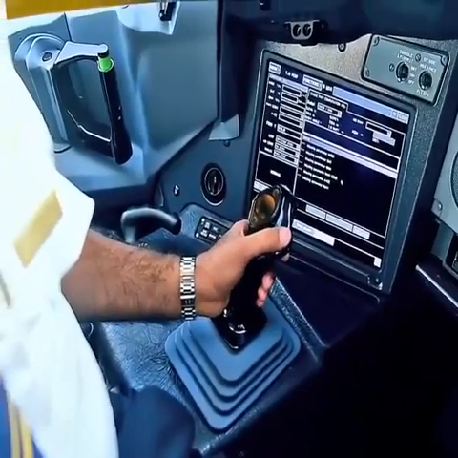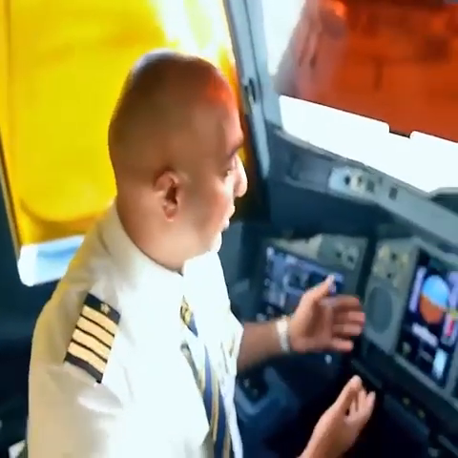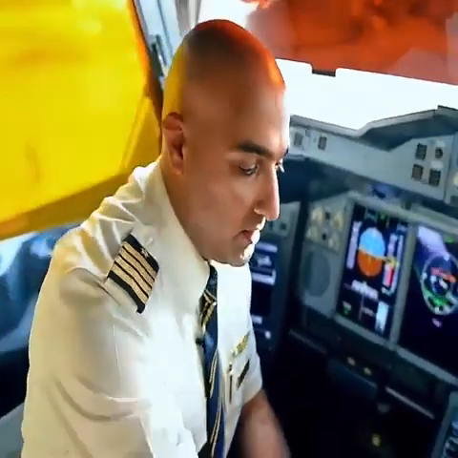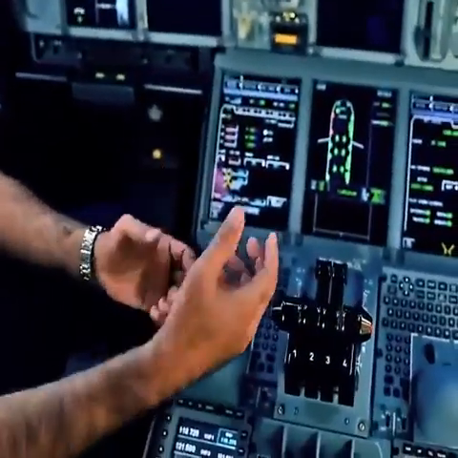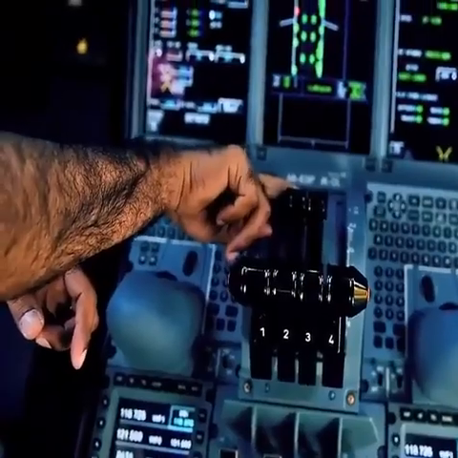It's the disengagement of the autopilot. So as soon as I disengage the autopilot, I start looking at my instruments and outside to fly the aircraft and land it safely.